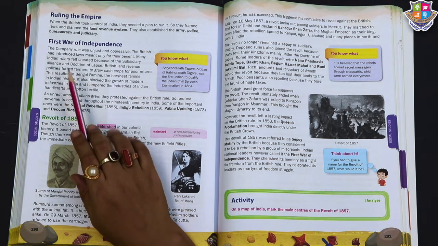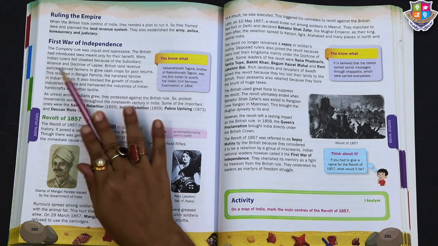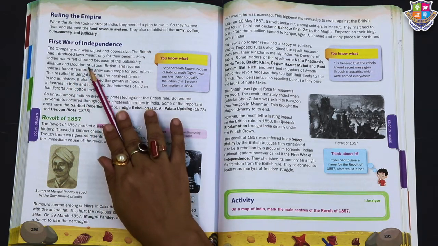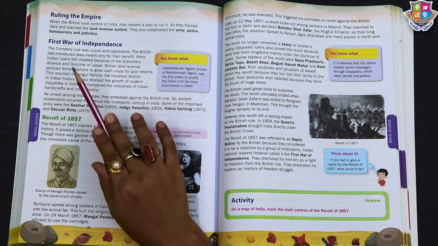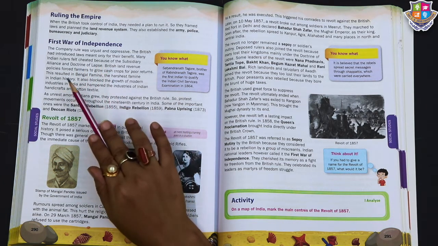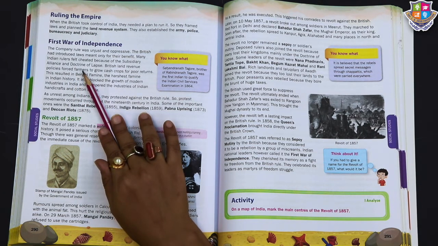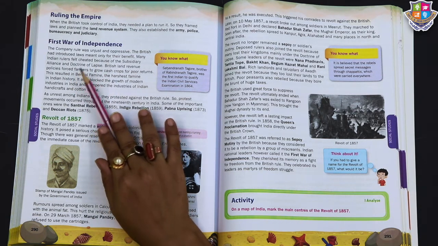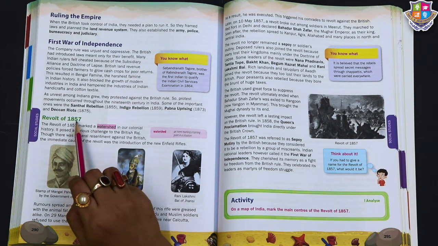When the British completely took control over India, the Indians felt very cheated, especially because of the subsidiary alliance, the doctrine of lapse, and also the land revenue system. That's why the Indians started protesting against the British rule, and as a result the first war of independence had begun. Now, the revolt of 1857.